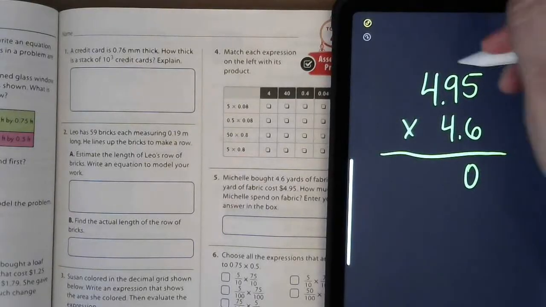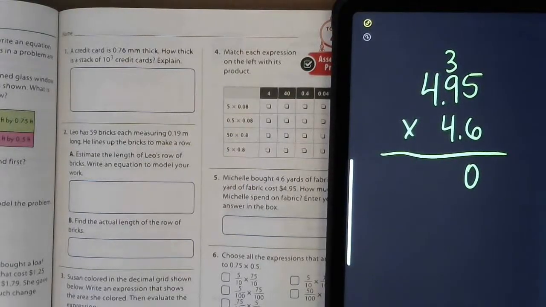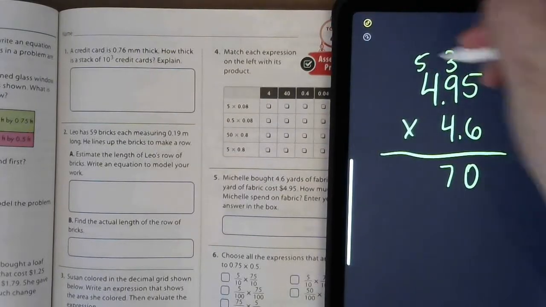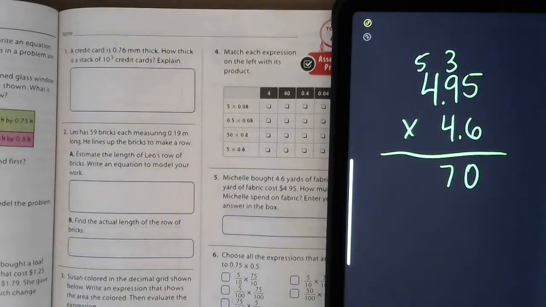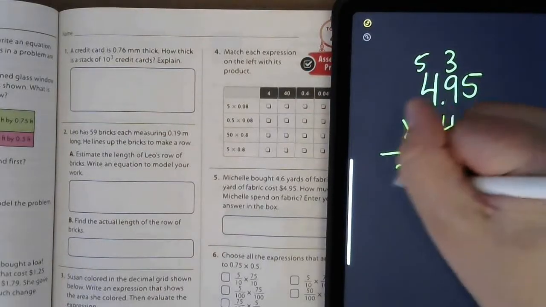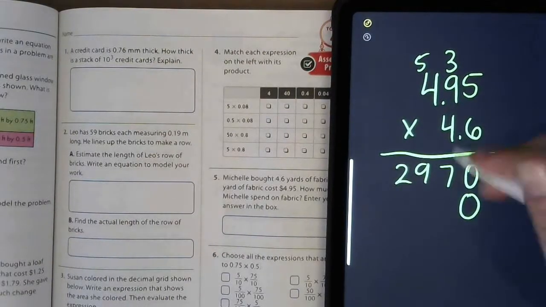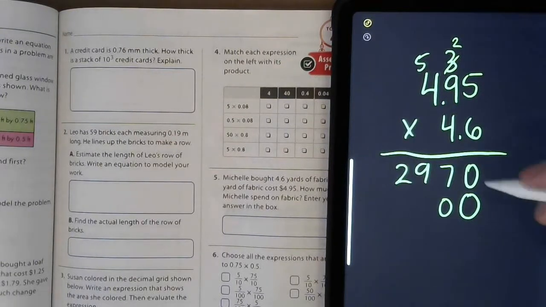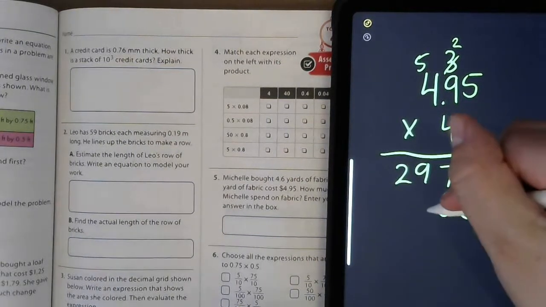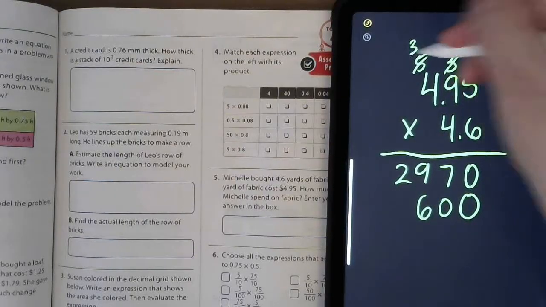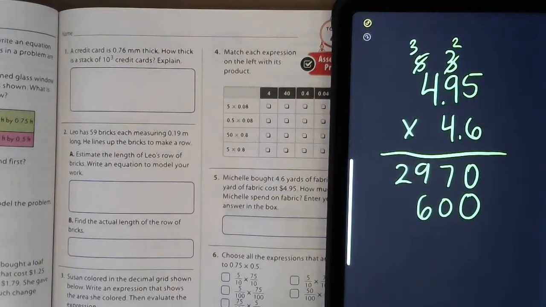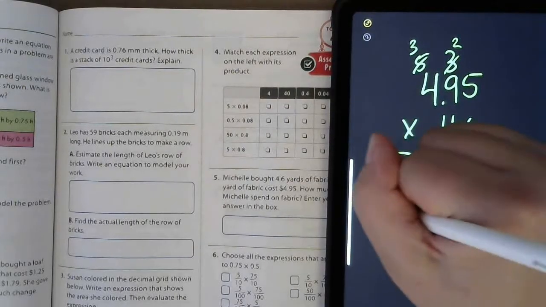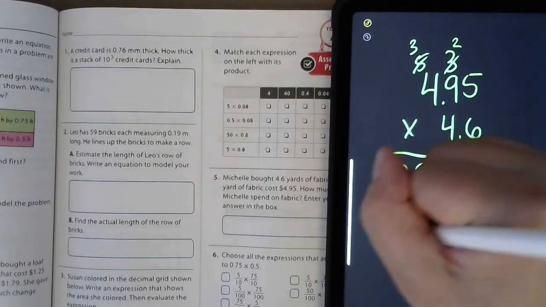6 times 5 is 30. 6 times 9 is 54 plus 3, 57. 6 times 4 is 24 plus 5 is 29. Add my placeholder 0. 4 times 5 is 20. 4 times 9 is 36. 4 times 4 is 16. Plus 3 is 19. Add them together. Can't make a plus sign. There we go.